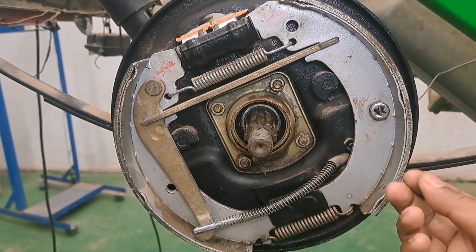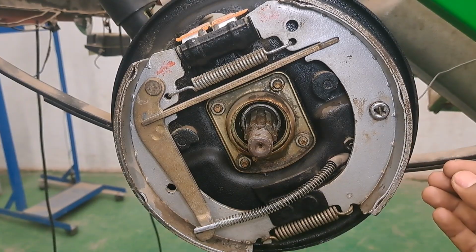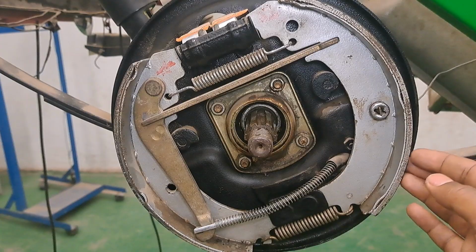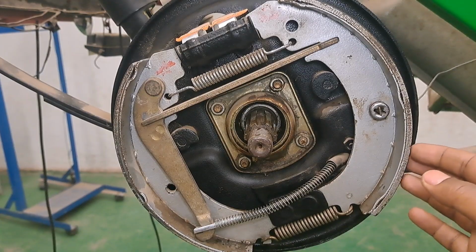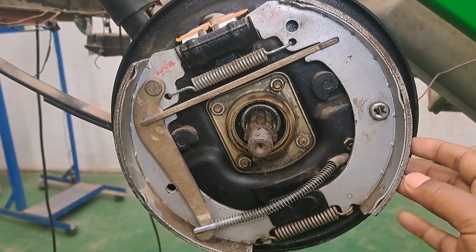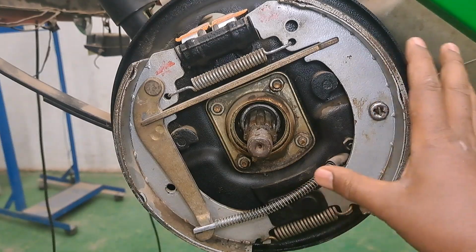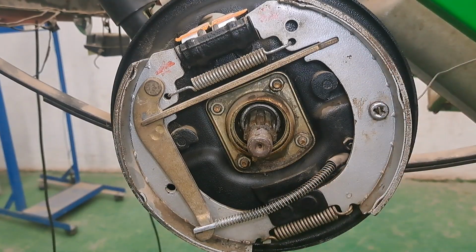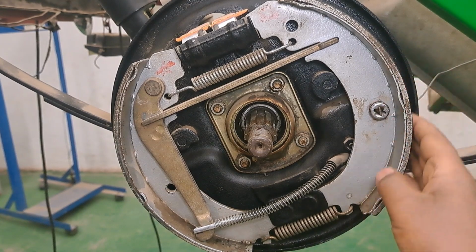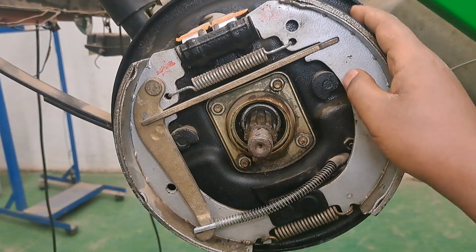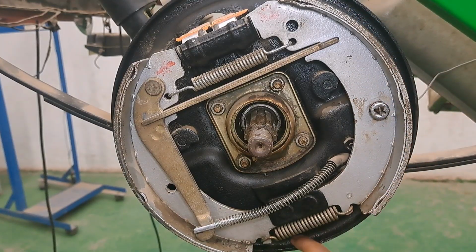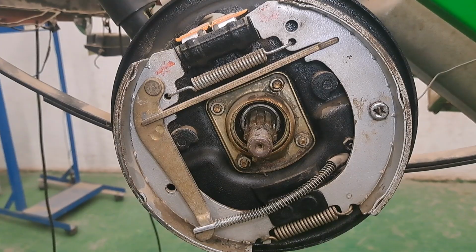Asbestos dirt will be there. Blowing that will send it to your lung. That is very poisonous. So asbestos is very poisonous, even cancer causing. So try to avoid blowing the brake system, drum brake assembly, with compressed air. Rather, you can simply wipe it with a wet towel in order to clean all these dust particles. Asbestos dust has to be cleaned in such a fashion. So always avoid using compressed air.